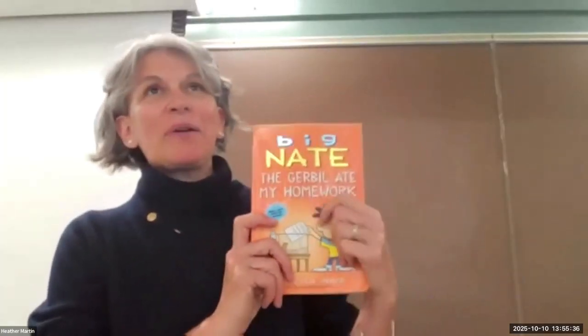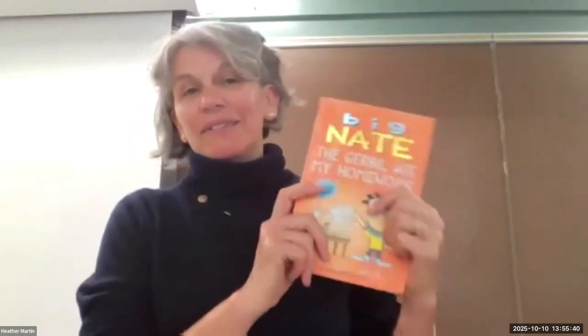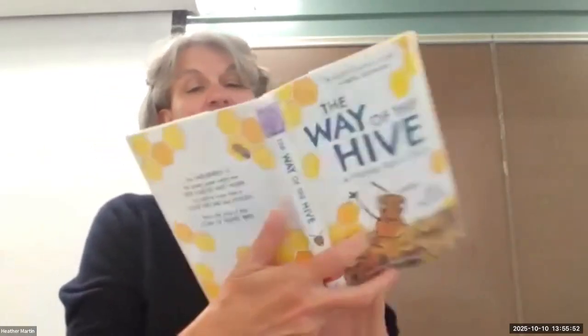Another one, which I did not bring with me, but is just hilarious, Captain Underpants. If you guys have never seen a kid just dissolve over Captain Underpants, you're missing out. It's fantastic. Then here we have The Way of the Hive, a honeybee story.